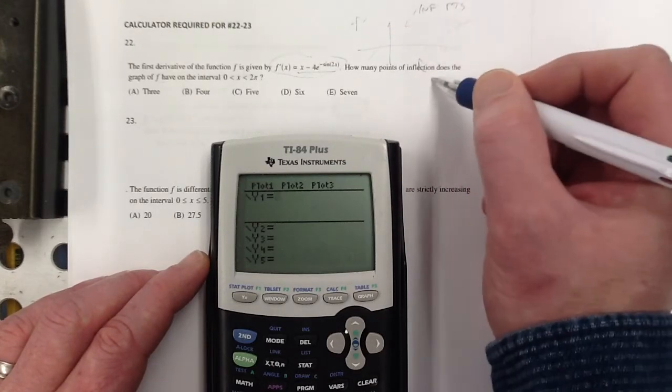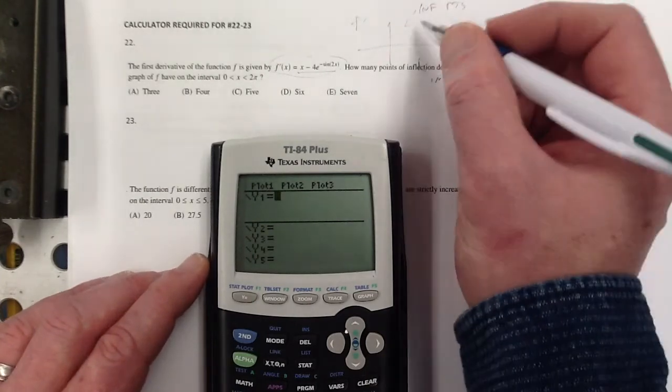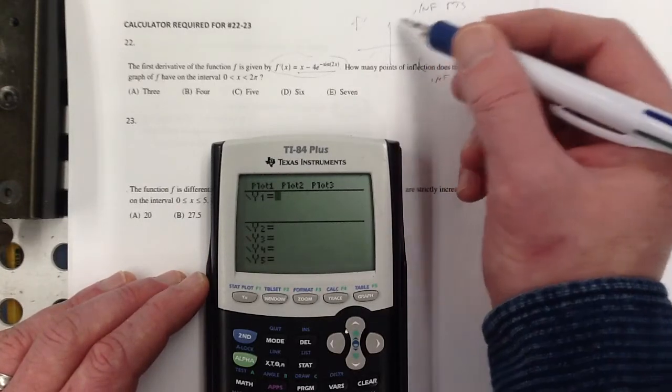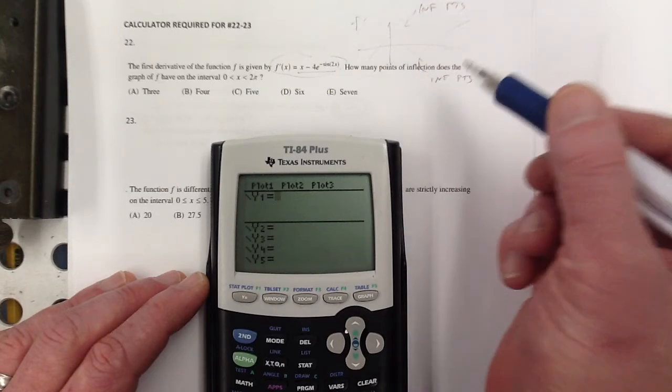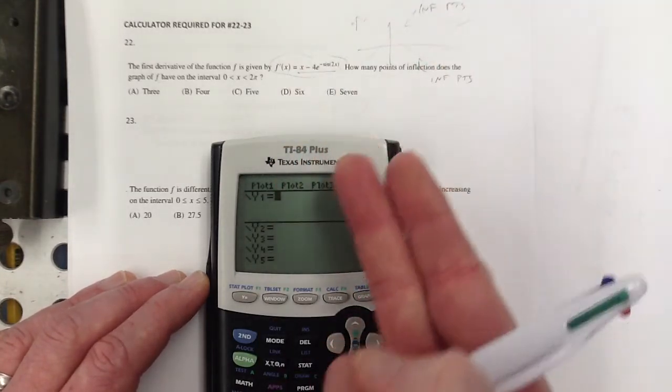How do I know that? My calculus teacher told me. Yeah, sure, whatever, but you probably weren't listening to him when he said it. So why would these be the inflection points? Because an inflection point is where f double prime, the second derivative, changes sign.